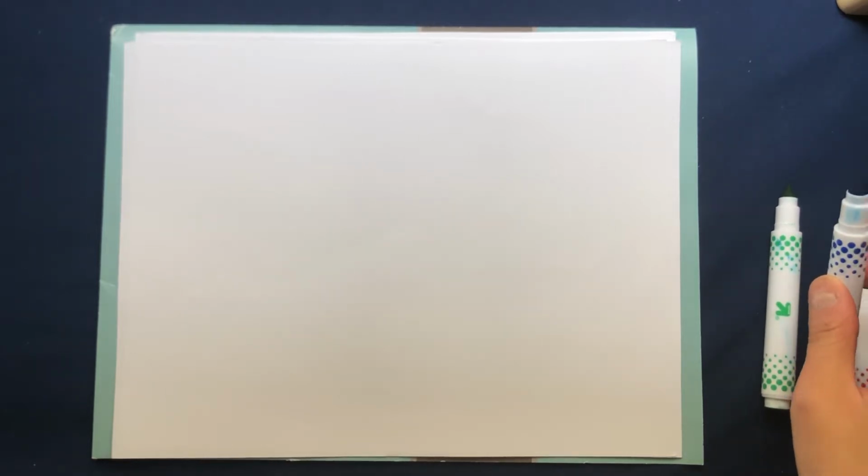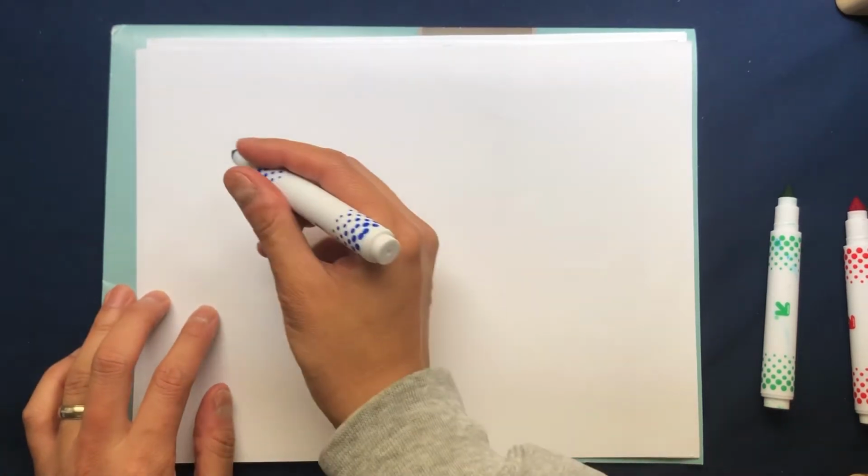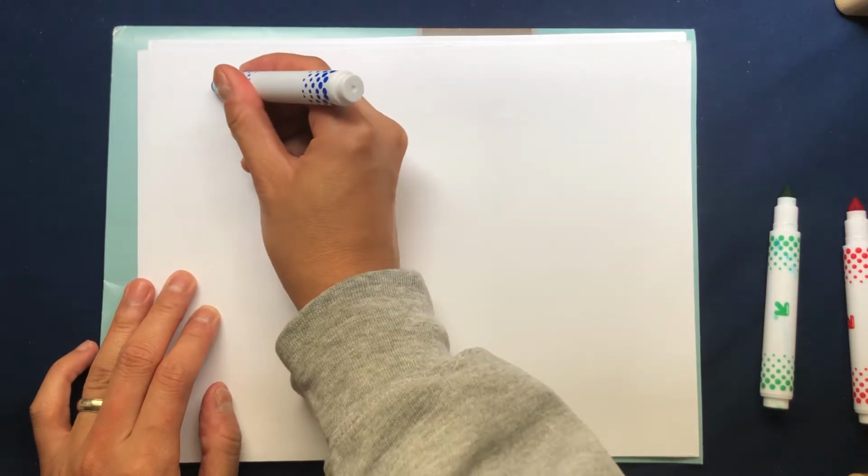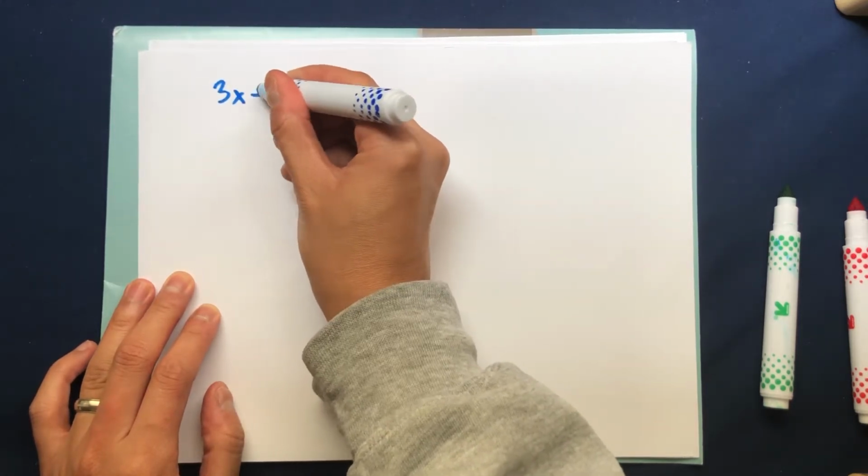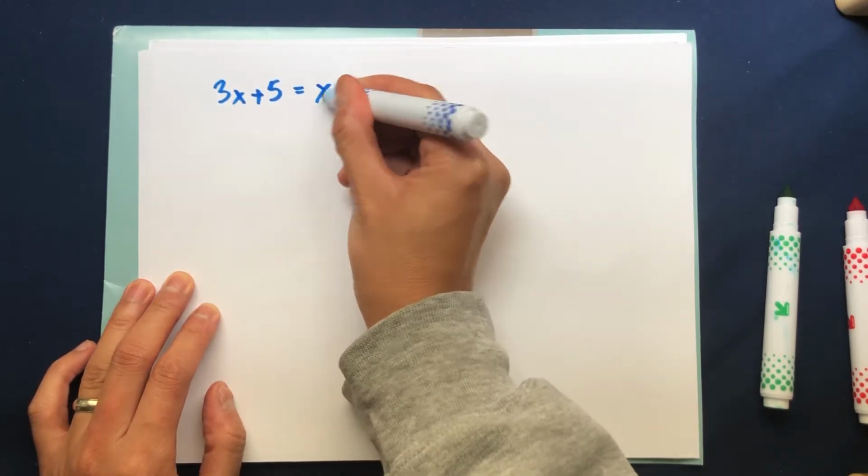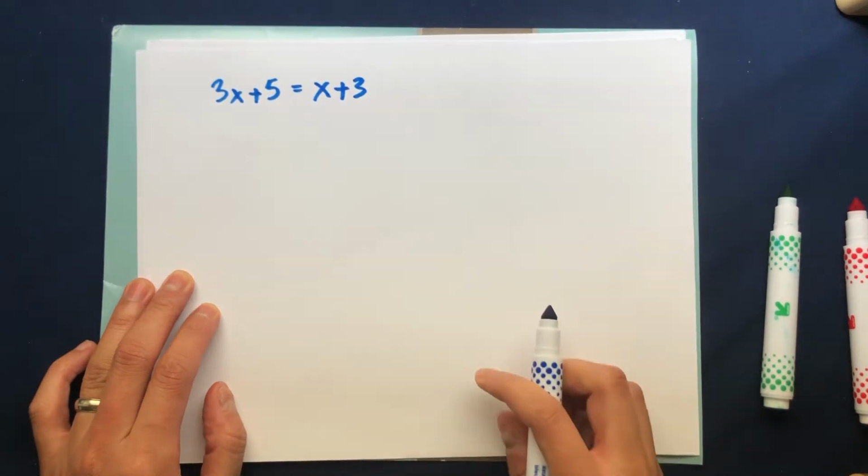In this lesson, we'll be discussing how to solve level 3 algebra equations. But before we begin discussing level 3 equations, let's discuss what level 1 and level 2 look like again. So in the first video, we saw that an equation that's level 1 looks something like this. 3x plus 5 equals x plus 3.